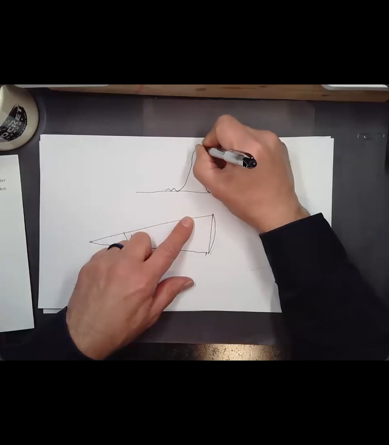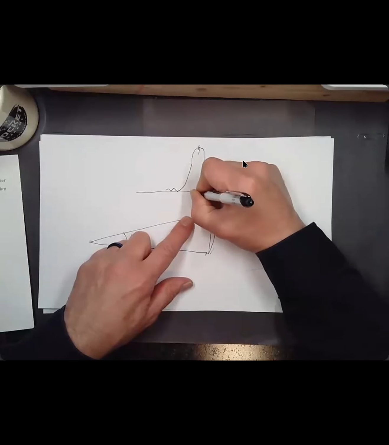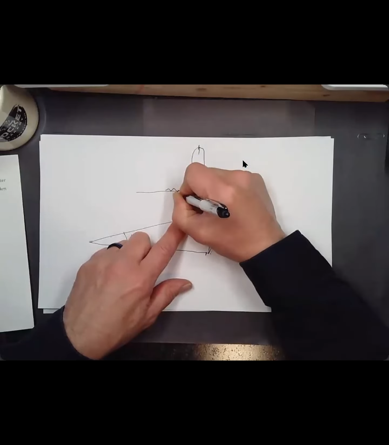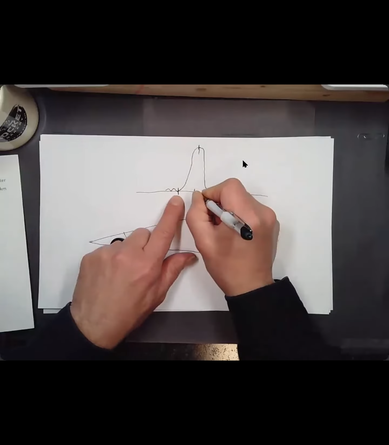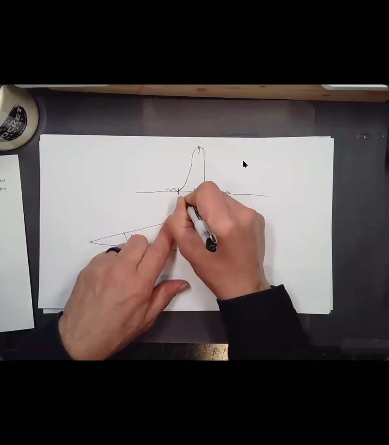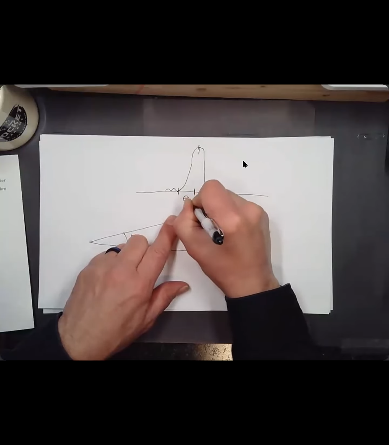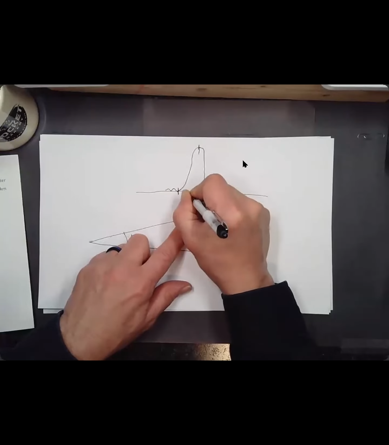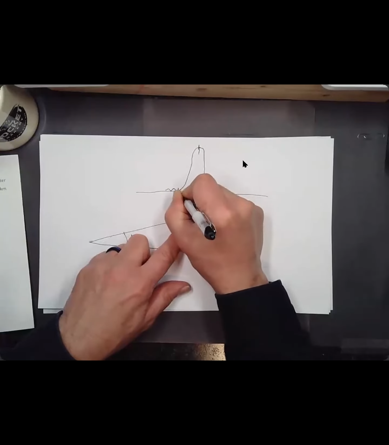And the angular separation between the center of the spot and this thing, that's the 1.22, or the theta min, actually, that you get from the formula.